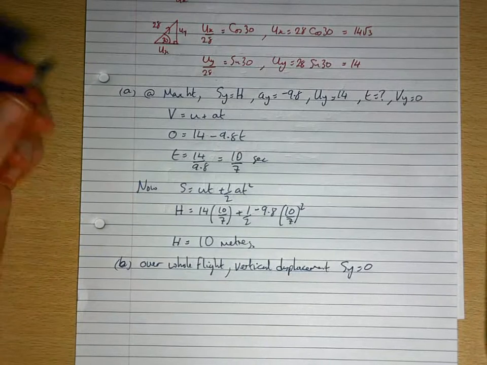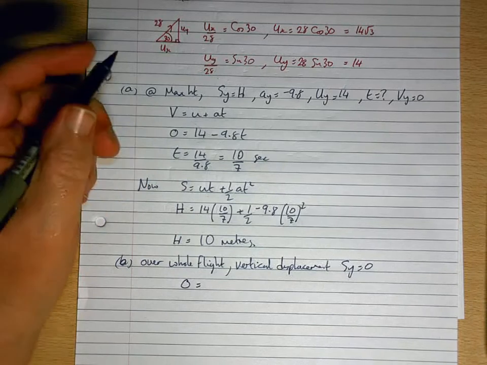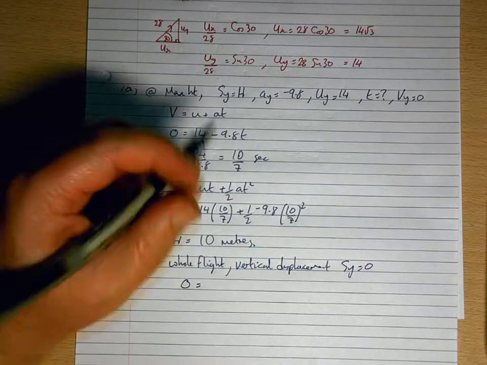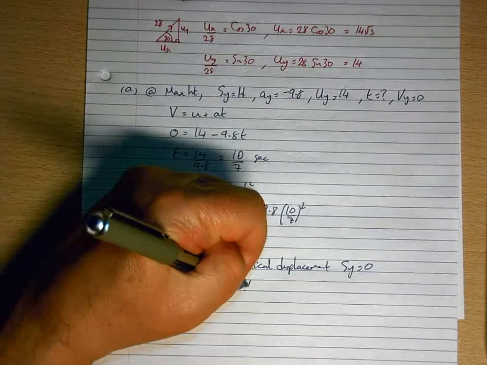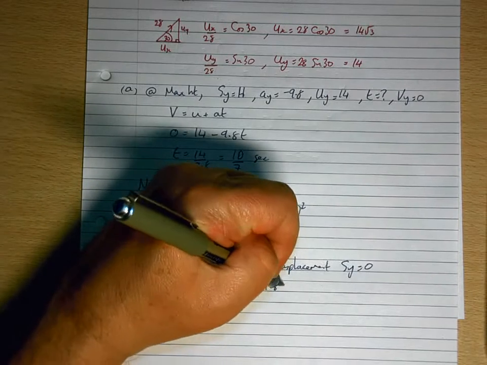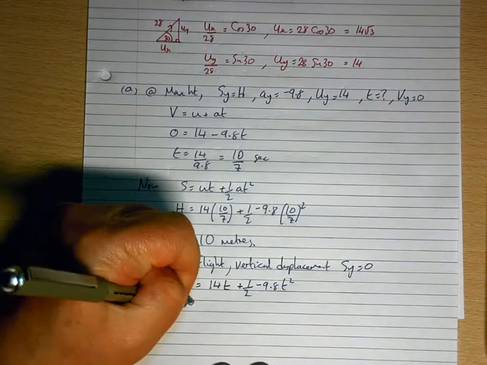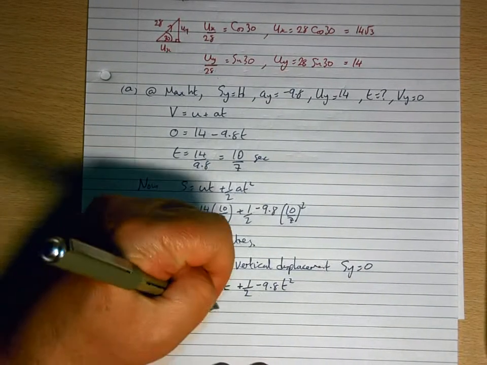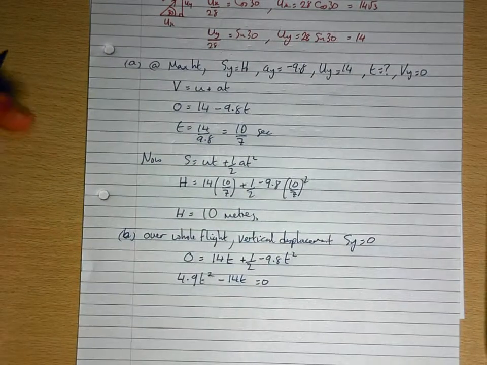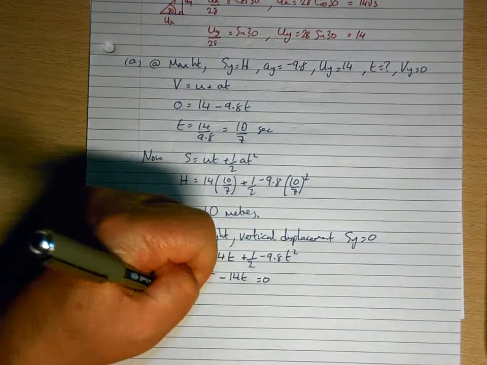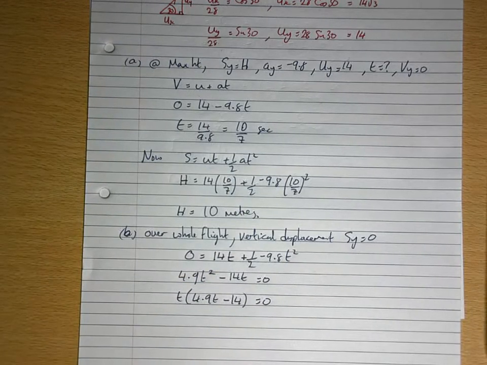Using s equals ut plus half at squared, 0 equals uy, which is 14t, plus a half minus 9.8 t squared. So 4.9t squared minus 14t equals 0. You can take t out as a common factor, leaving 4.9t minus 14 equals 0.